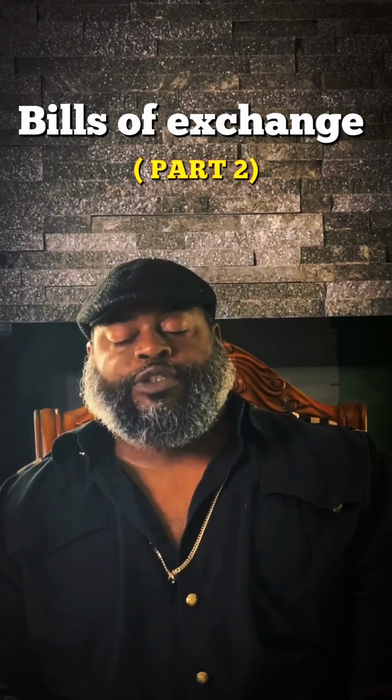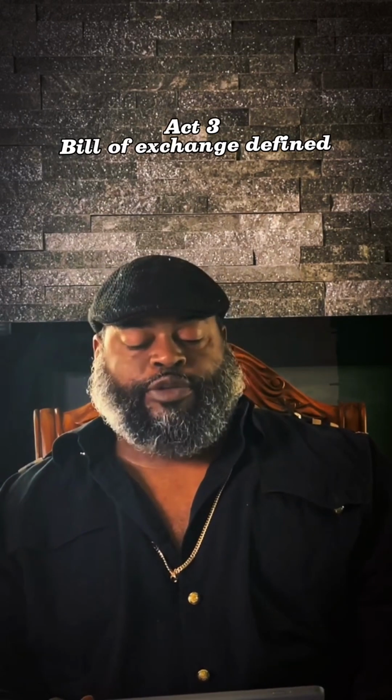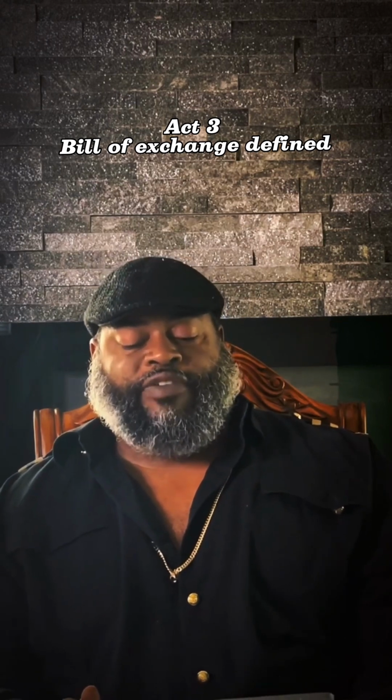Part 2, Bills of Exchange. Form and interpretation. This is Part 3, Section 1. Bill of Exchange defined. This is what a bill of exchange is. A bill of exchange is an unconditional order in writing, addressed by one person to another, signed by the person giving it, requiring the person to whom it is addressed to pay on demand or at a fixed or determinable future time a sum certain in money, or to the order of a specified person or bearer.